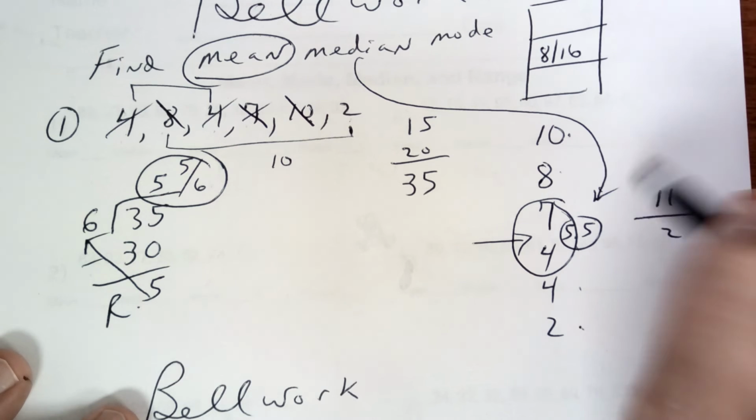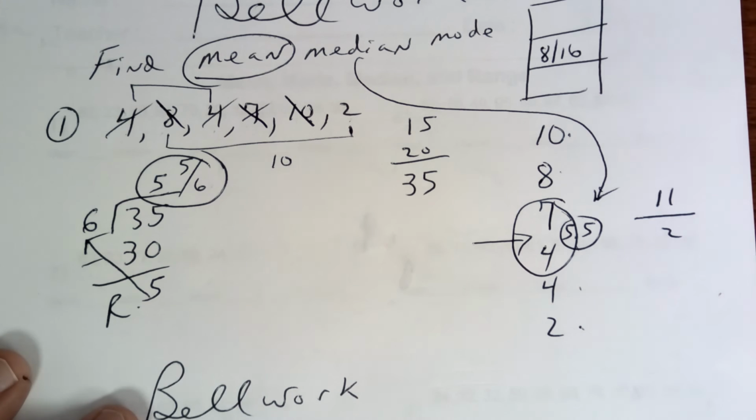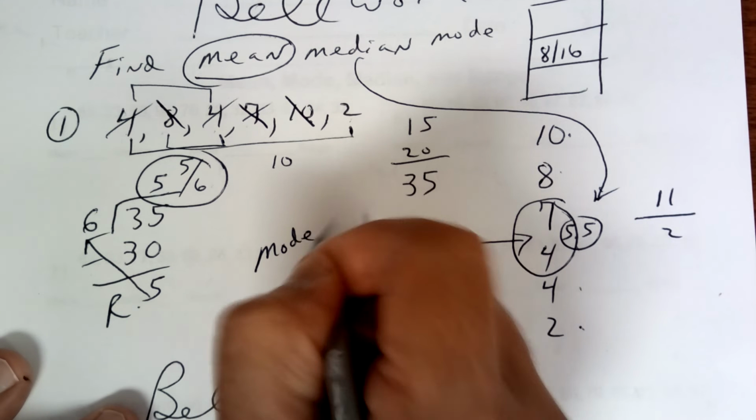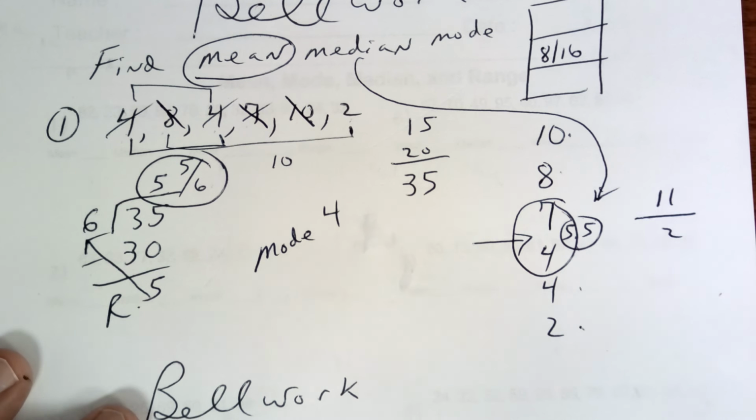And the mode is the one that occurs the most. In this case, the 4 occurs twice. So the mode is 4. And sometimes there is no mode. Like if nothing repeats, you would say no mode.